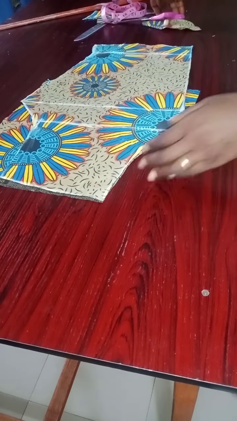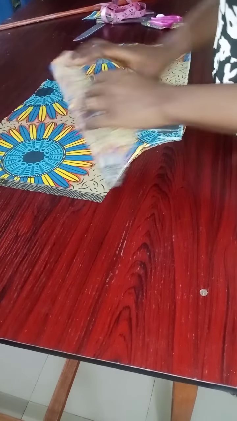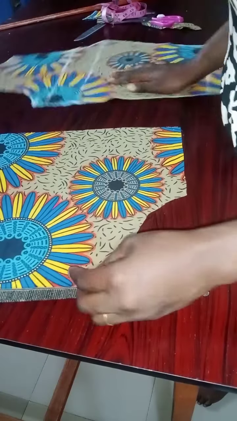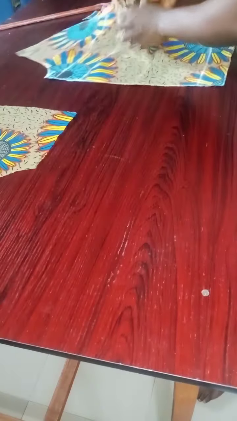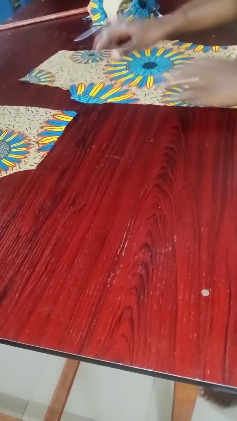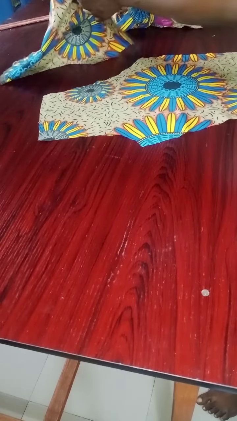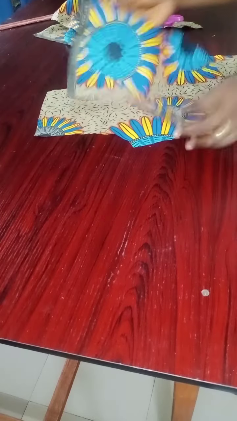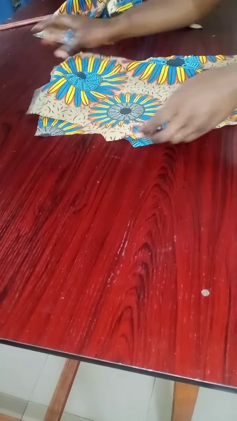Okay, this is it. So for me to sew this pocket now, the next thing I'll be doing is I'll place it front by front like this.